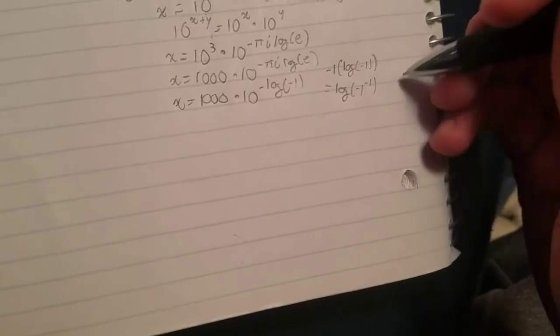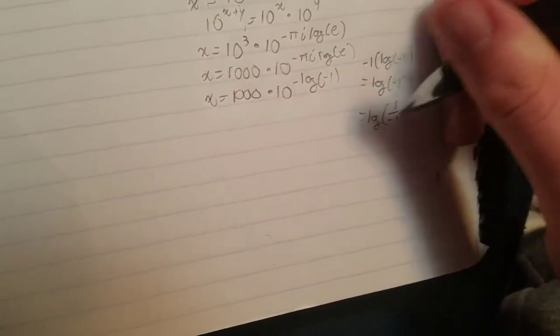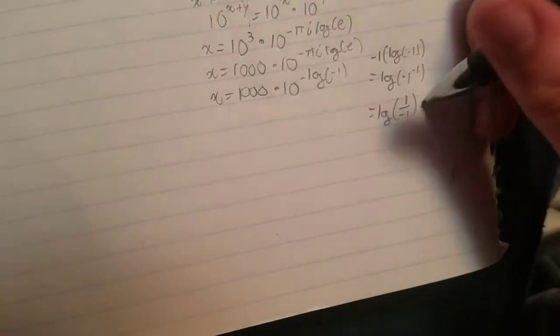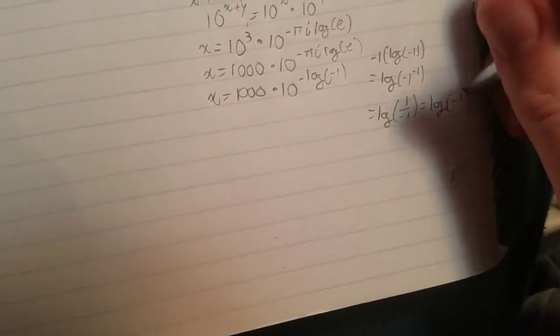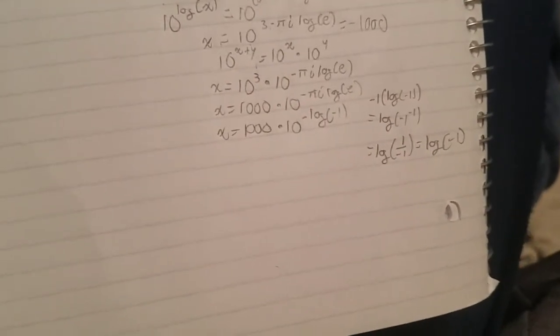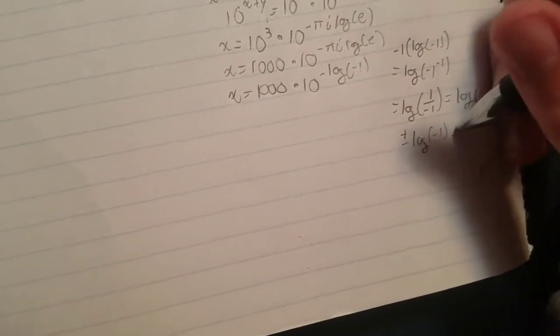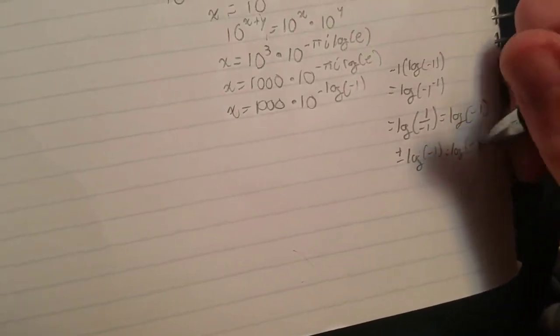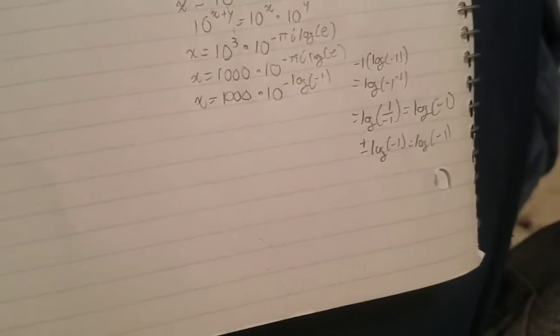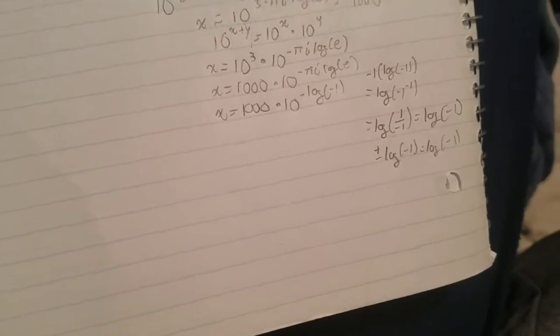Well, that's just this. And what does that equal? So, it really doesn't matter, and these are parentheses. So, at the end of the day, you could say plus or minus log negative 1 equals log negative 1. Not sure if that's a unique trait. Actually, it is a completely unique trait for negative 1. So, yeah, that's also pretty cool, because you can't do that with any other number.